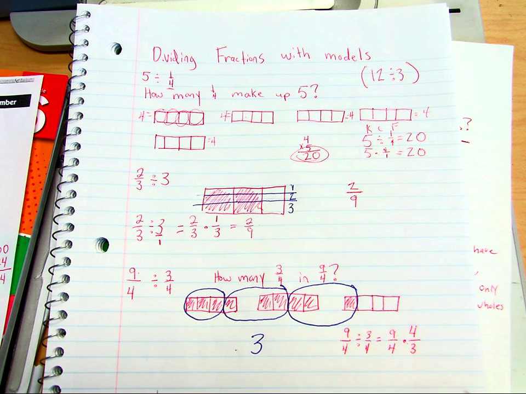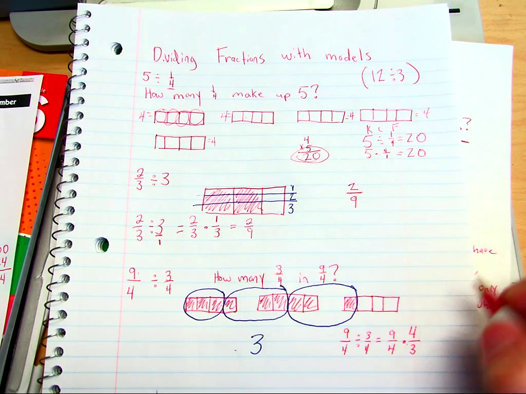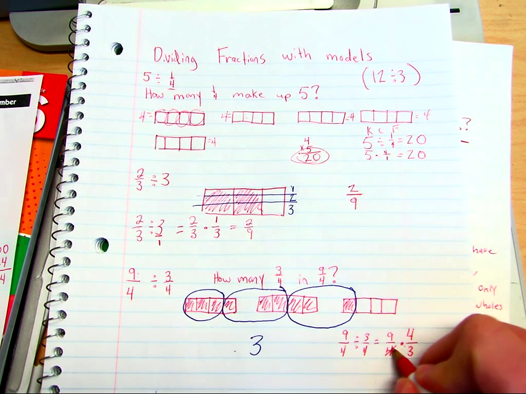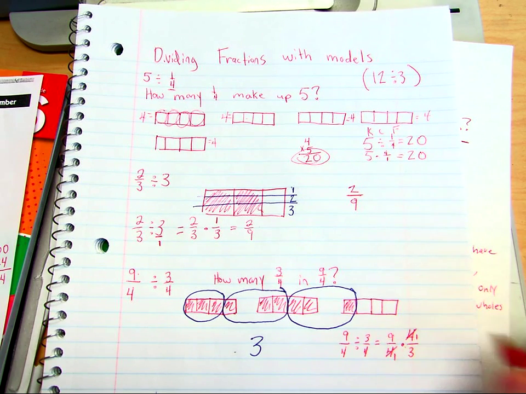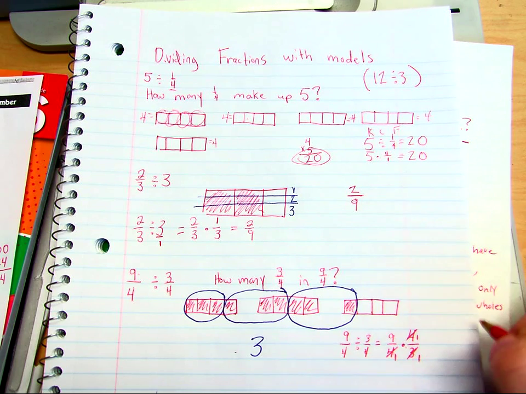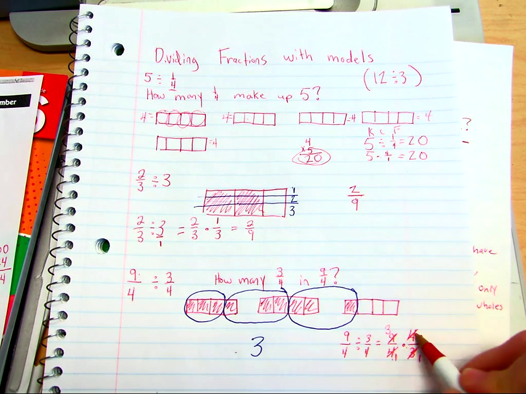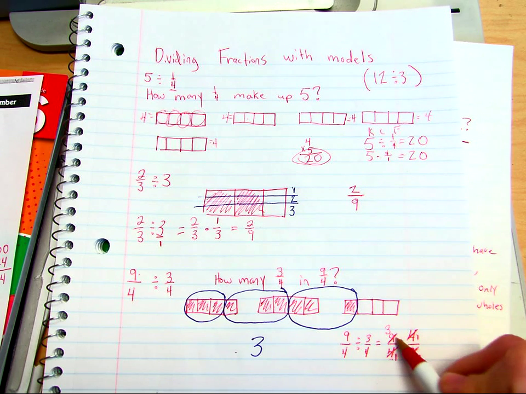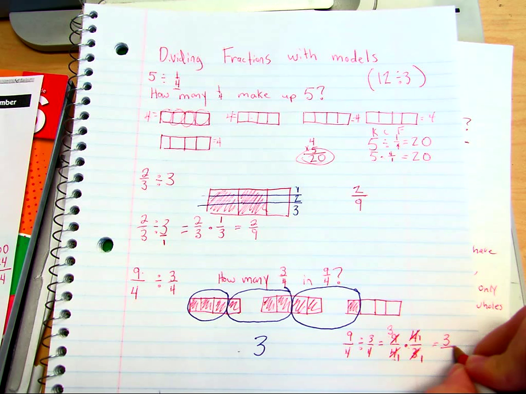So I'm looking for common factors. 4 goes into 4 one time, and that same number 4 also goes into 4 one time. 3 goes into 3 one time, and 3 goes into 9 three times. That same number has to go into both of them, and you're just dividing. 3 times 1 is 3. 1 times 1 is 1.